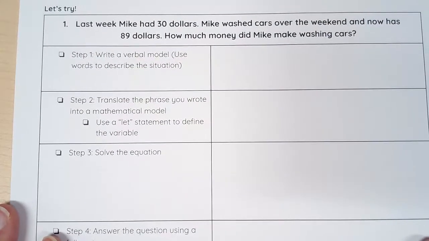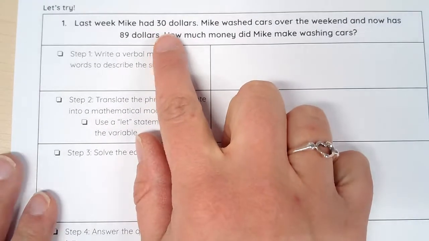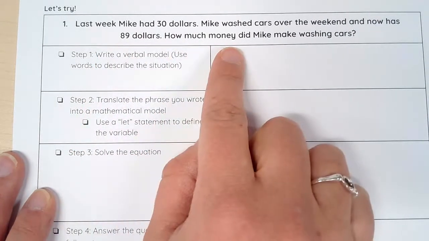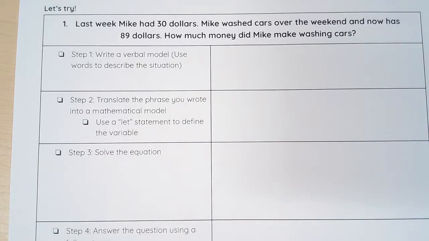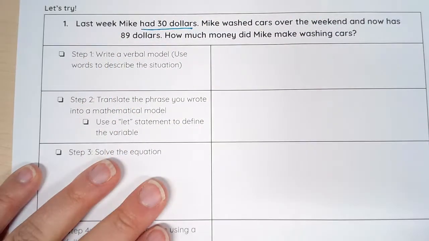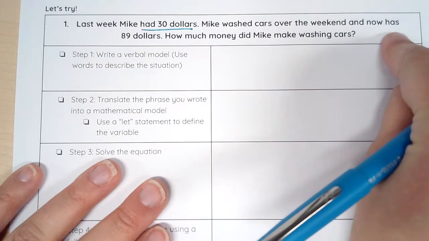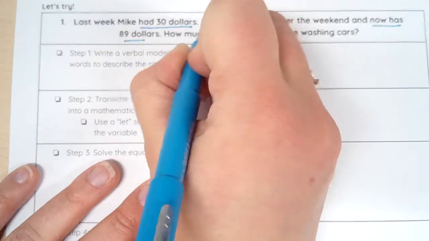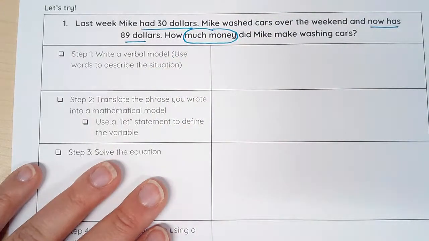It says, last week Mike had $30. Mike washed cars over the weekend and now has $89. How much money did Mike make washing cars? So sometimes it's helpful to underline or box or circle or highlight parts of the story problem. But if you would prefer not to, that's fine as well. I am going to. He had $30. Then he washed cars over the weekend and now has $89. And we need to know how much money he made.